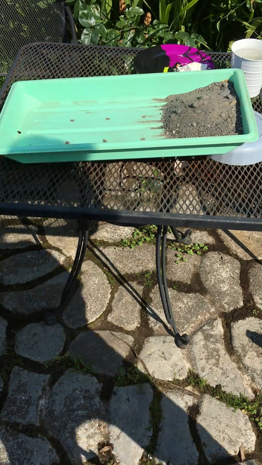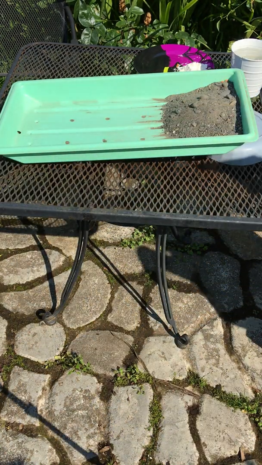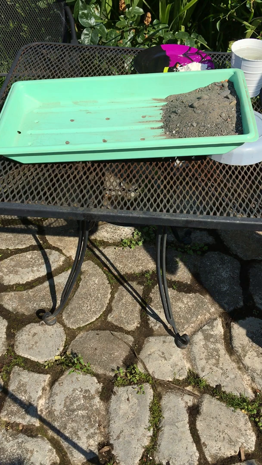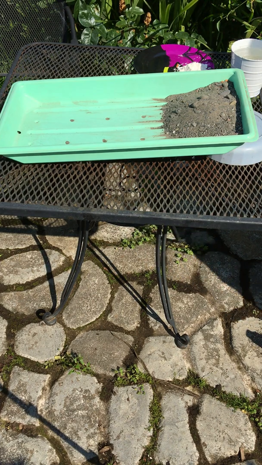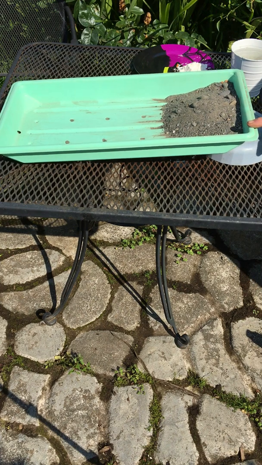Hey folks, Mr. Deason here with video 2 of the stream table activity. You should have gotten your materials set up. You need your stream table. That could be a piece of wood, or anything that can be tilted. I'm using this right here, as we mentioned.